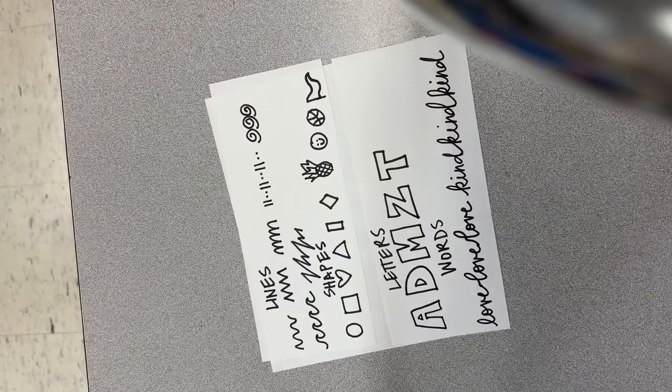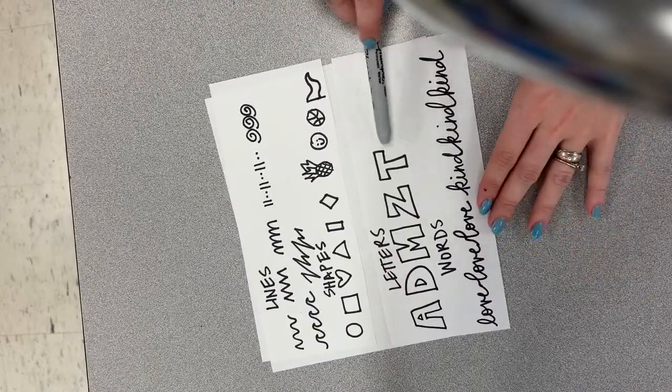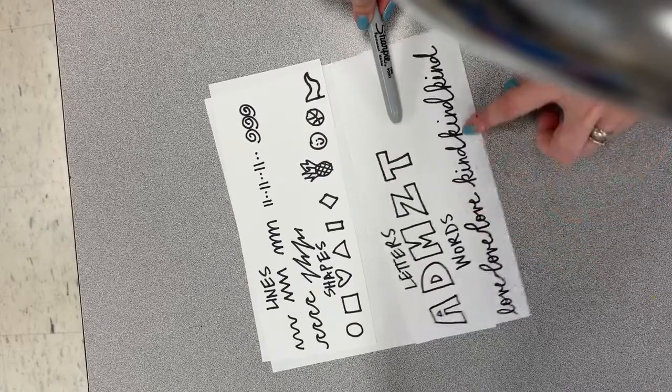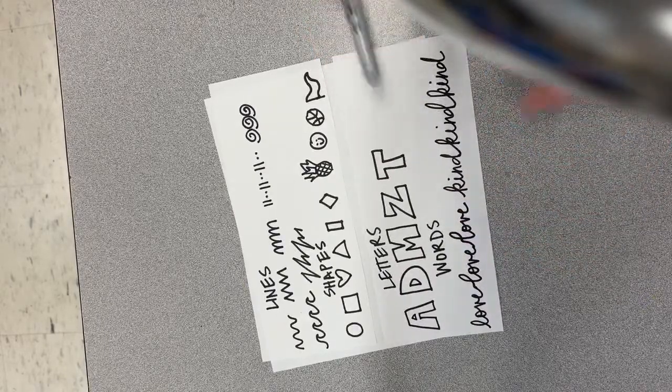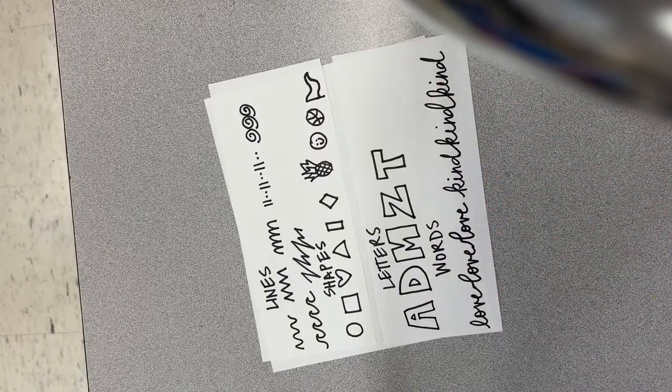Another thing to think about, especially to represent you, is if maybe you want to use a letter from your name, whether it's your first initial or both your first and last initial. You could also use words. Now I have love and kind. These would need to repeat, so it'd be good to practice those today, but you could also include your name in that.